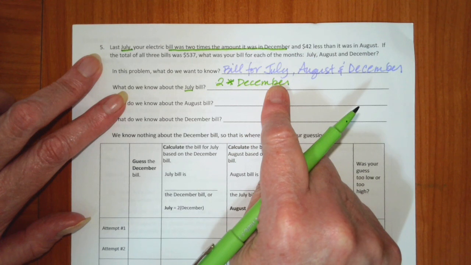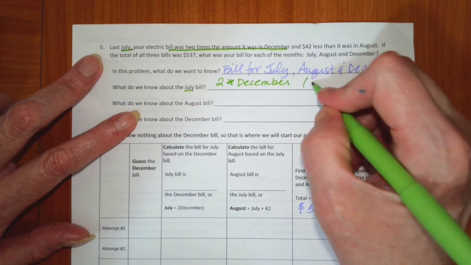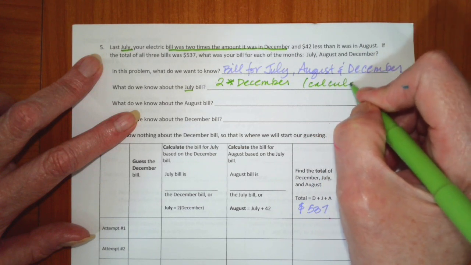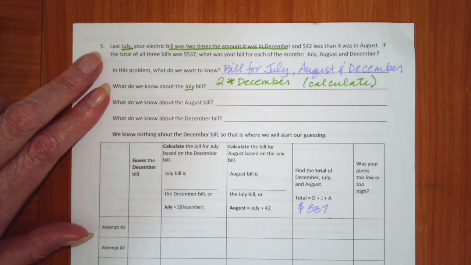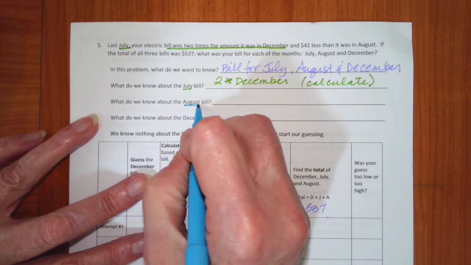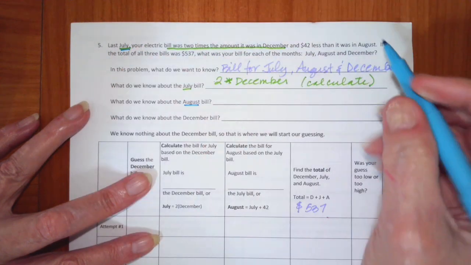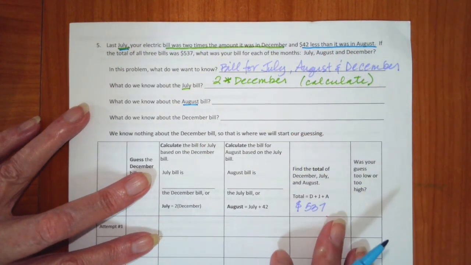So if I know December, I can calculate July. So I'm going to calculate this. Okay, what about the August bill? So in July, July was 42 less than August.